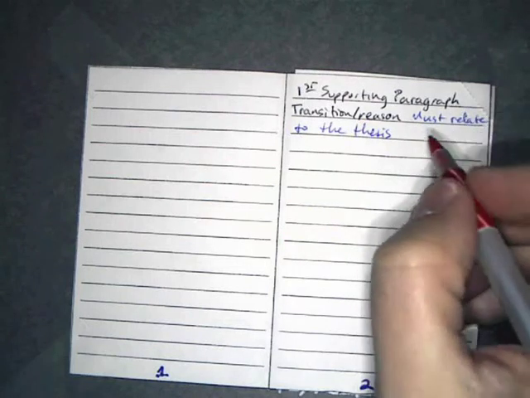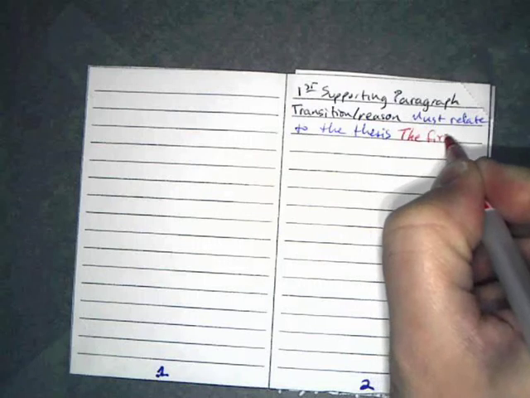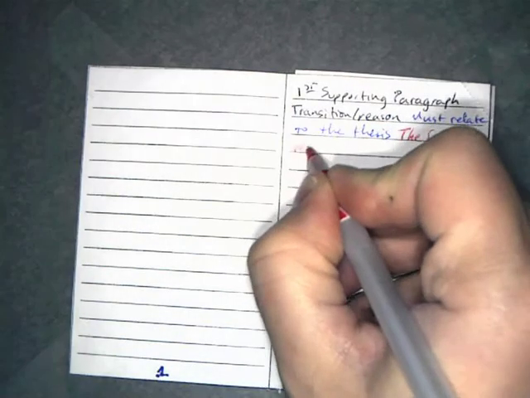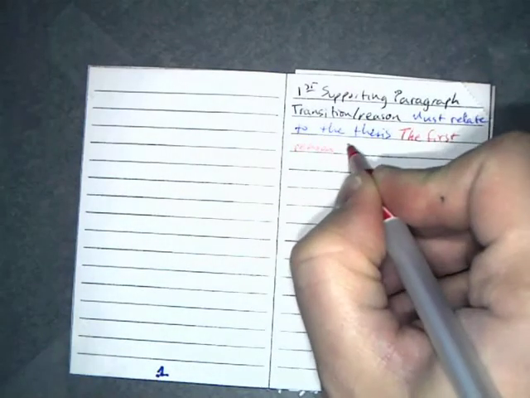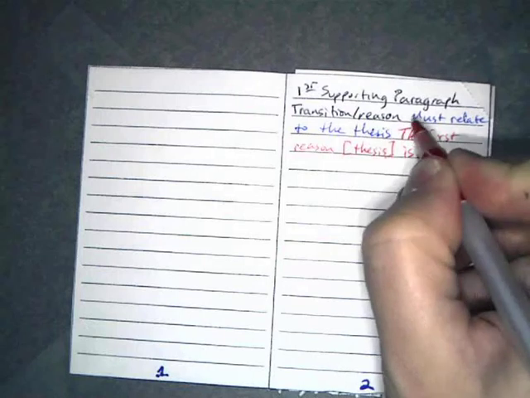Remember the red is one way that you can start out each sentence in that paragraph. So, you can start by saying, the first reason, put brackets around thesis, is... Now let me explain this.